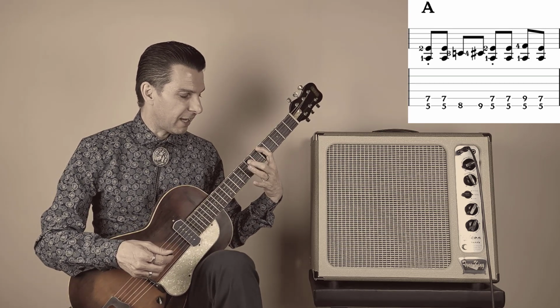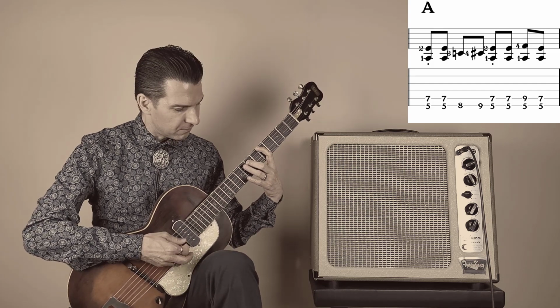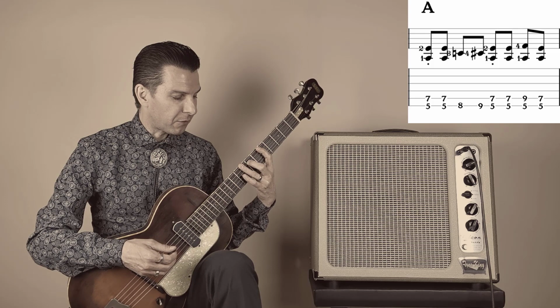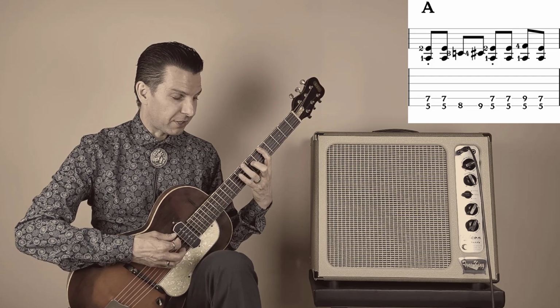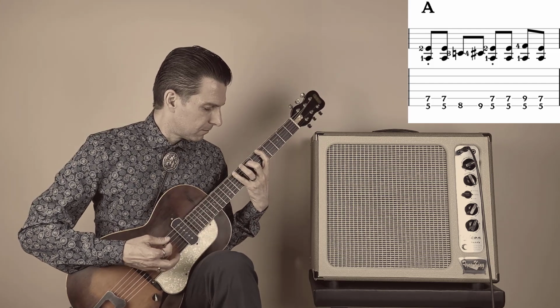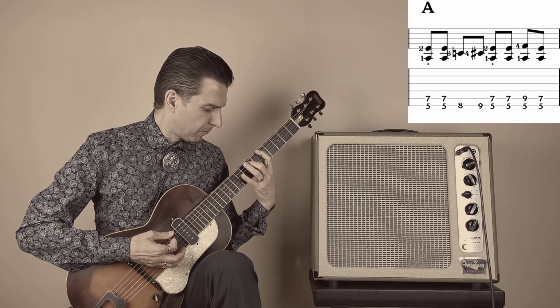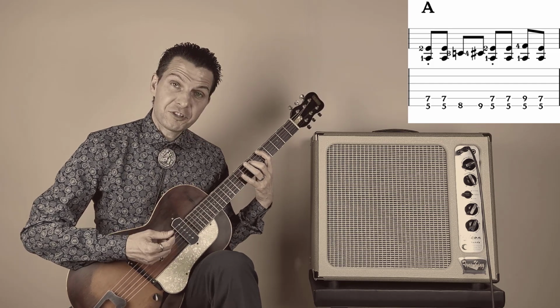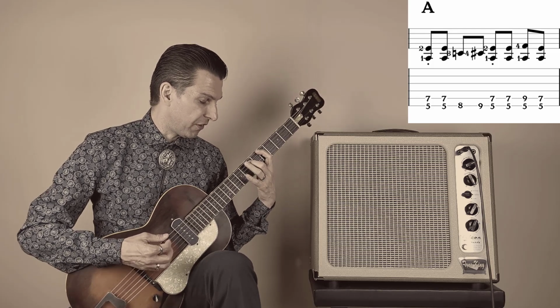Again, index and middle finger, 5th and 7th fret on E and A. And here's your ring finger on the 8th fret and your pinky on the 9th fret. Minor third to major third again, this time on the E string. And of course here you can also play, when you play these two notes, the second note with it.